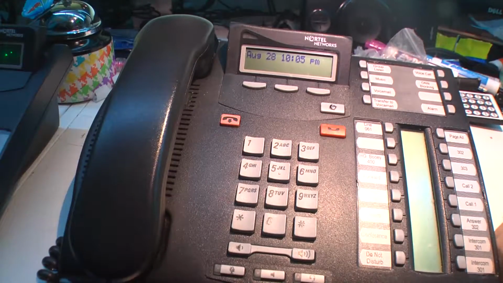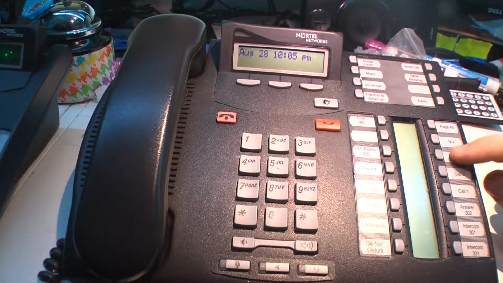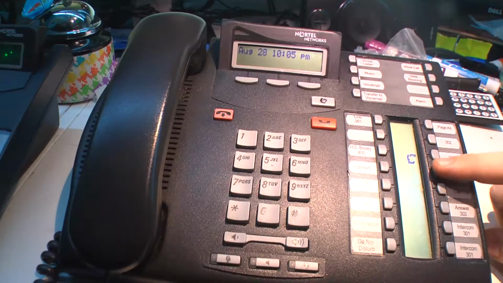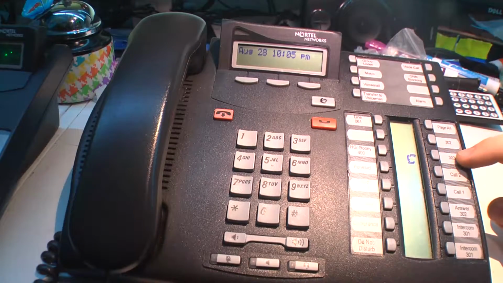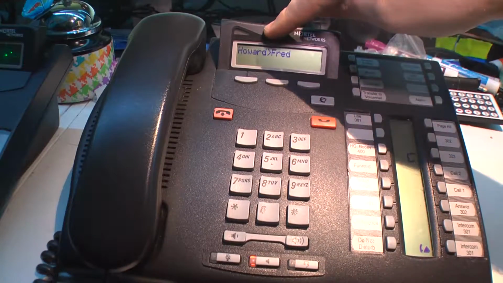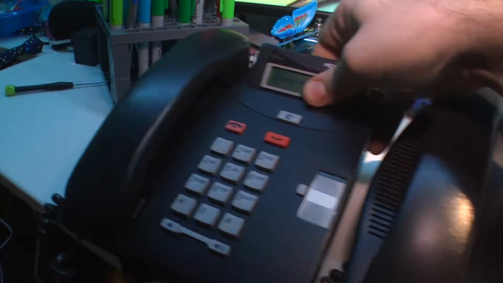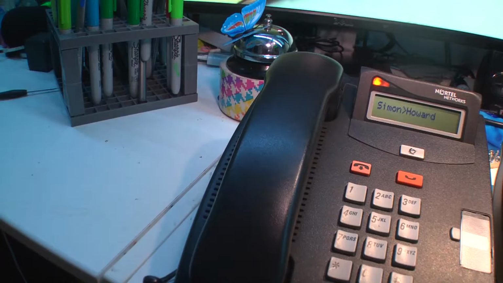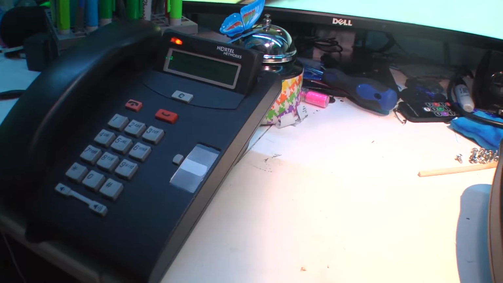Now, one other interesting thing is that if one of your auto dials is forwarded out, now in this case Howard has his call forwarded, so this indicator shows me that it's going to go someplace different. So if I call Howard, it's actually forwarding off to someone else. In this case it's actually going to Fred. And on Fred's phone, I'm being directed to Howard. So you can kind of see how call forwarding works there.